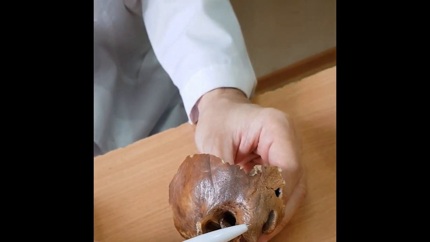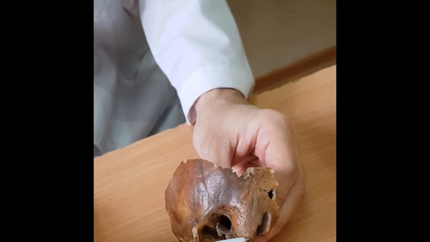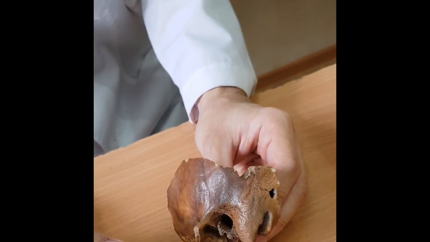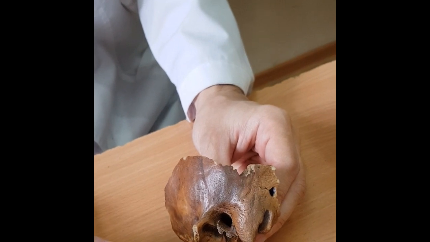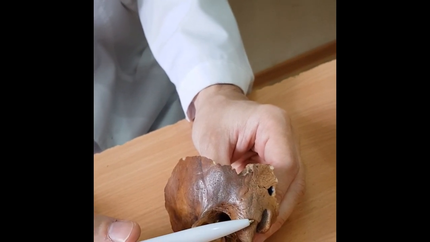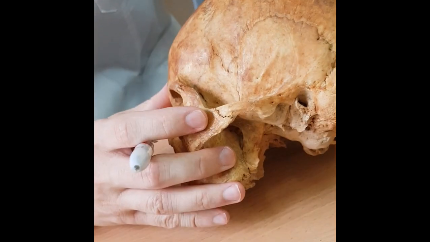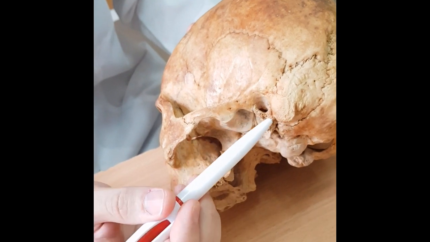Inside, the mastoid process is filled with air spaces. It's not only bone tissue. Inside it is filled with air. The same we can see here. Tympanic part and mastoid process.